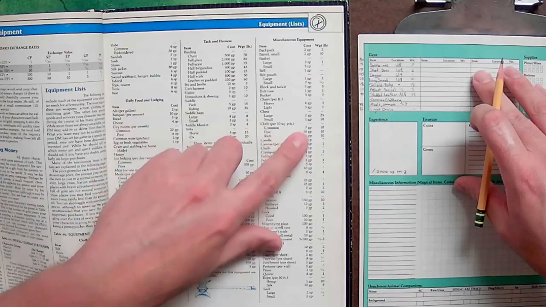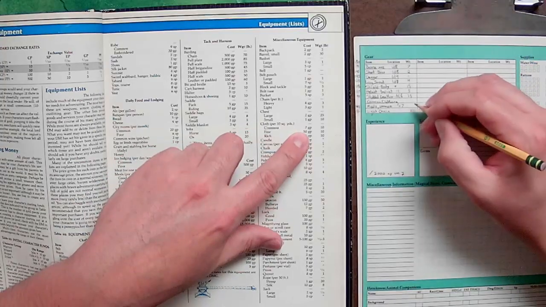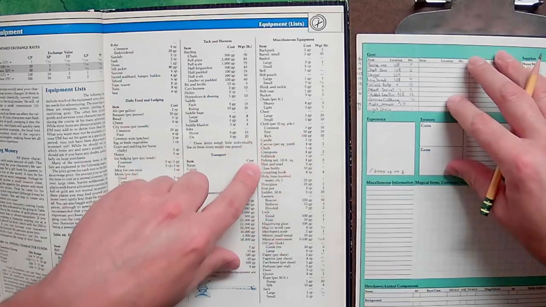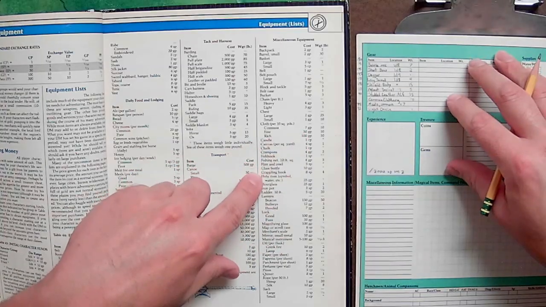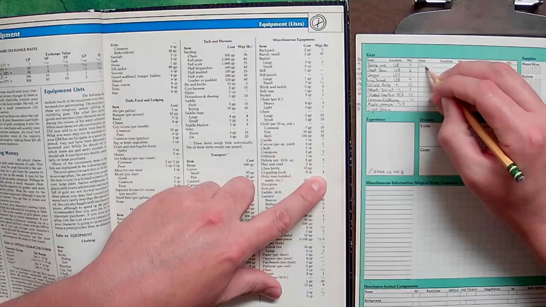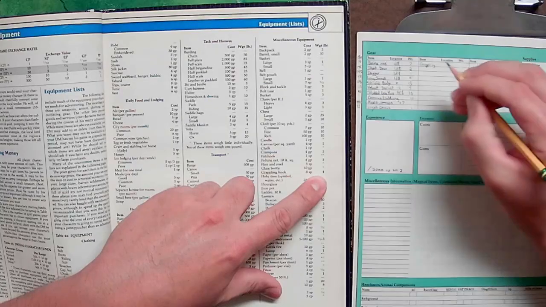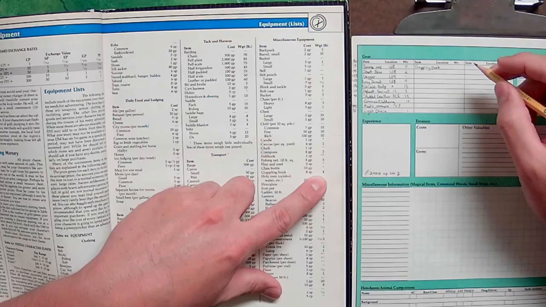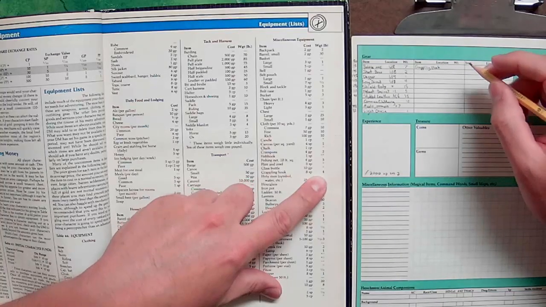Clothes, common, there was 7 gold pieces. Okay, it's 10. The common clothing my character already has. Flint, steel, glass, but grappling hook is usually helpful. We'll keep that one in there. Grappling hook. That puts us at the weight of 4.